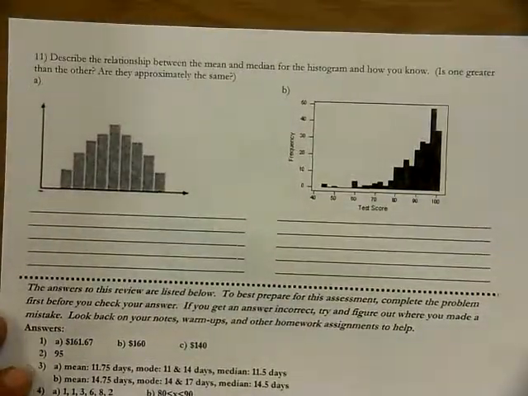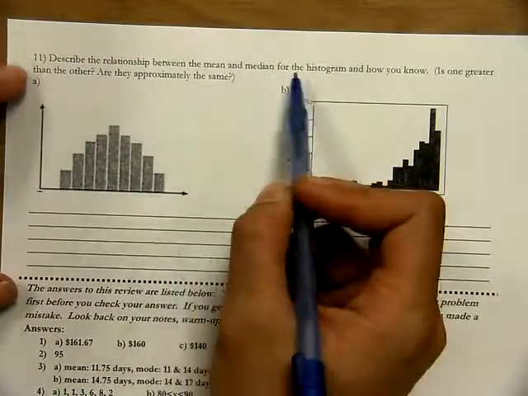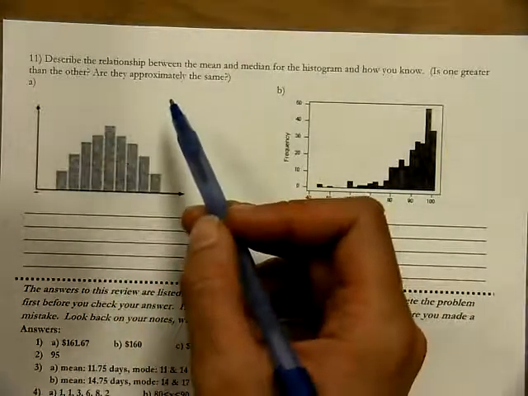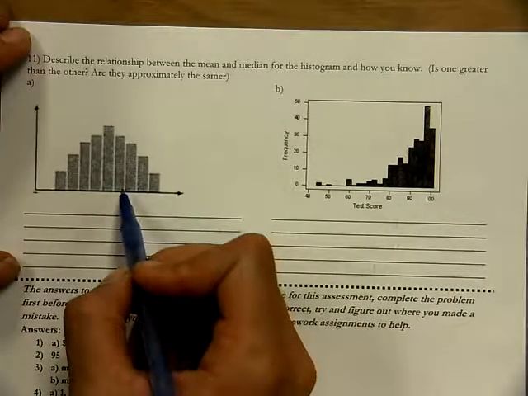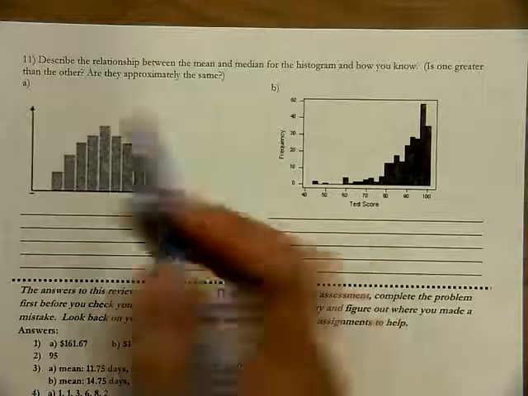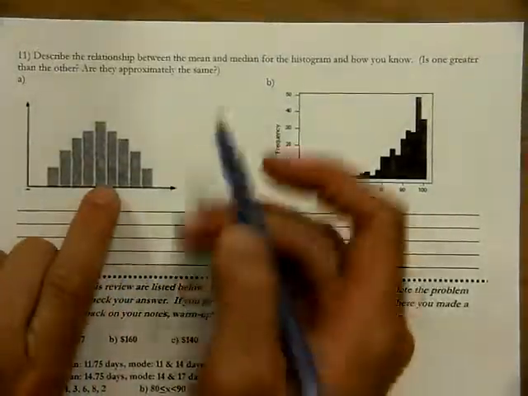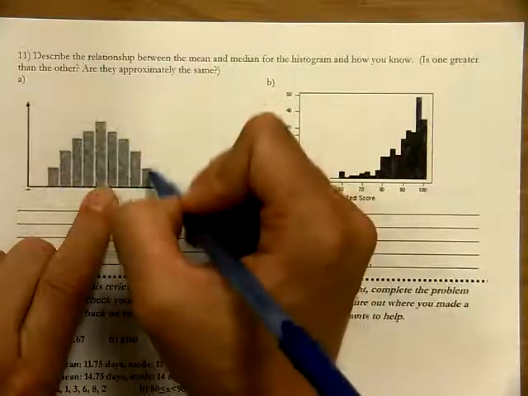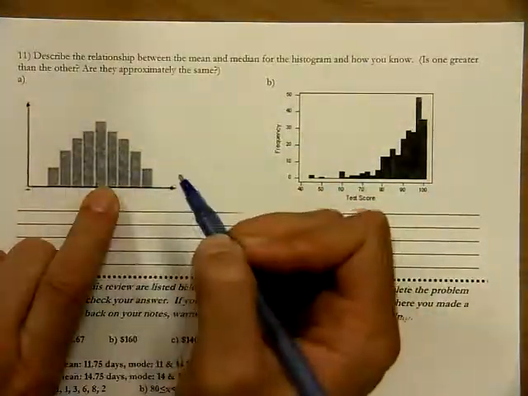All right, and flipping to the back, last problem here. Describe the relationship between the mean and median for the histogram and how you know. So essentially saying, is one greater than the other, or are they approximately the same? Well, when I look at this one, I don't have any numbers here, so I can't actually calculate where the median might be. But it looks about the same on either side. This kind of looks like a normal distribution, meaning I don't see any outliers.